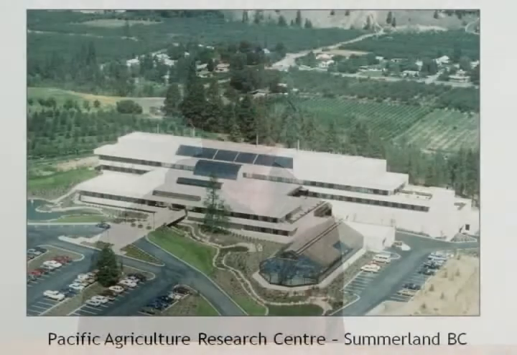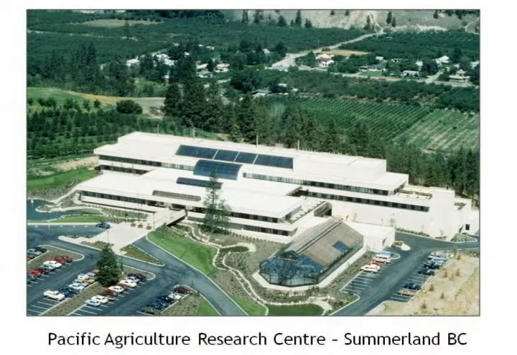Here is just a picture of the Pacific Agri-Food Research Centre in Summerland. We have about 320 hectares of land there. 90 to 100 of that is irrigated and in production of tree fruit and grapes.